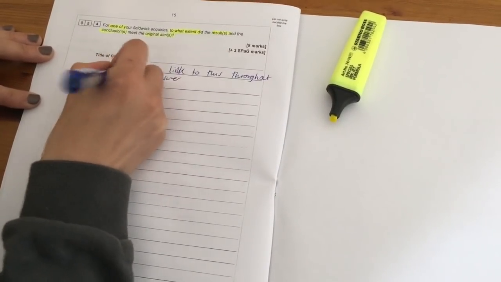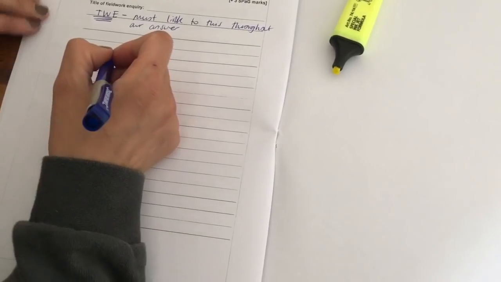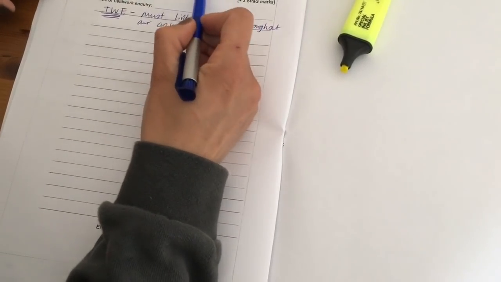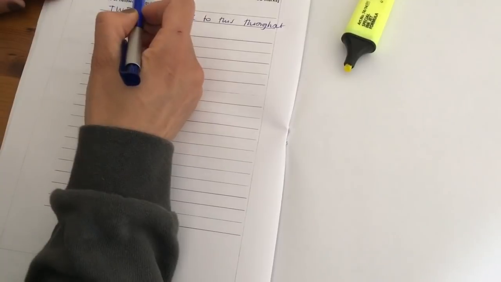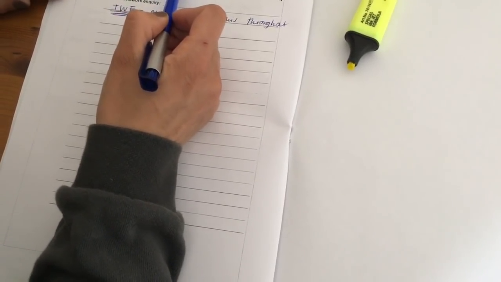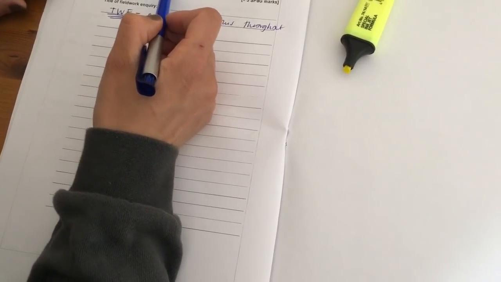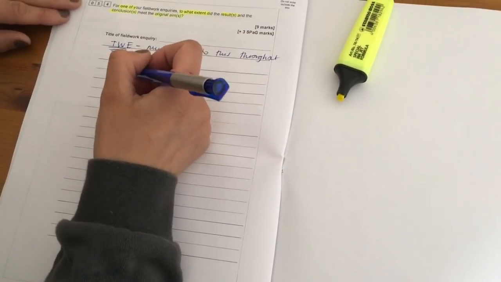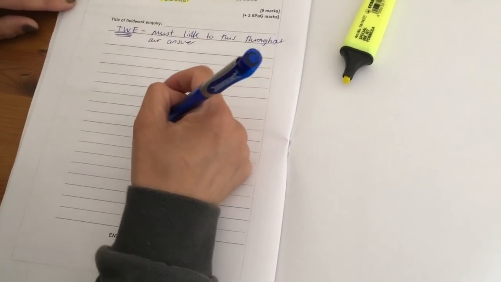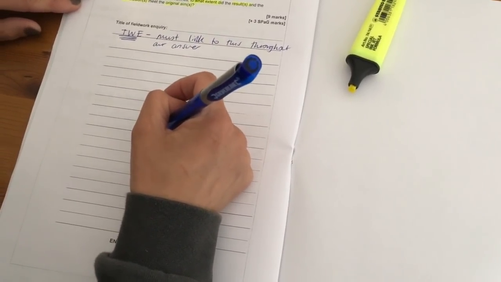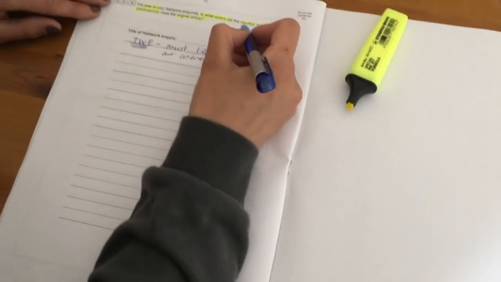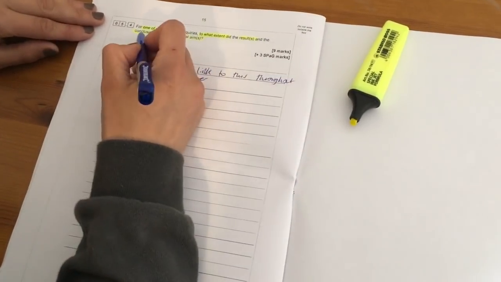It's really, really important. The question is asking us, to what extent did the results and the conclusions meet the original aim? So we have to think about our original aim, the fact that sediment size increases with distance from sea, and we must refer to this throughout. But we must also refer to our results and our conclusions.